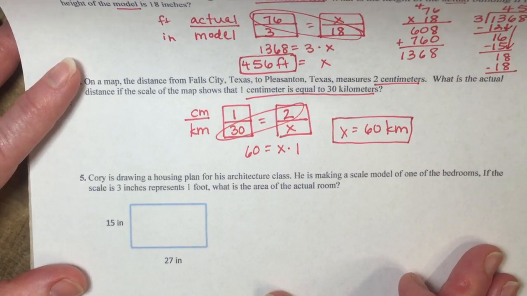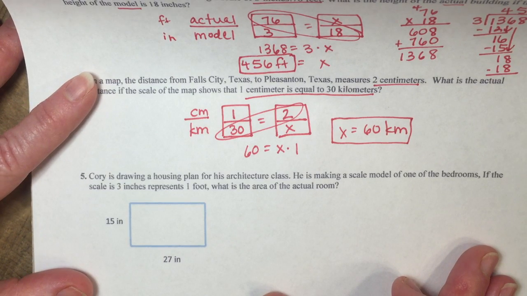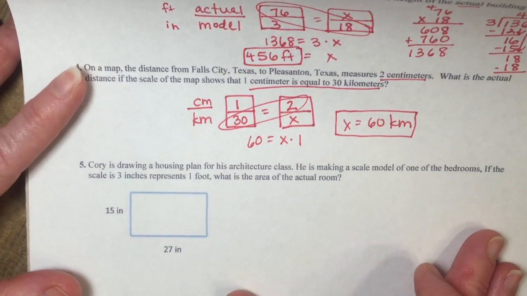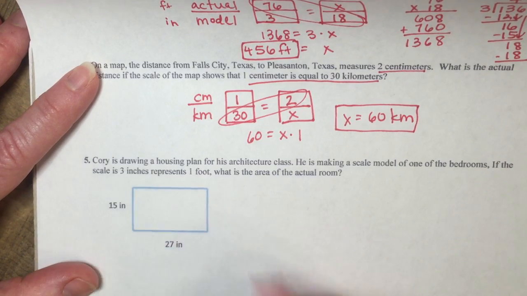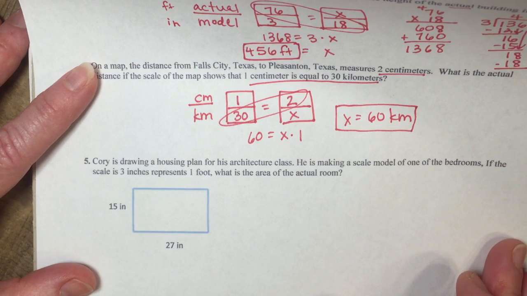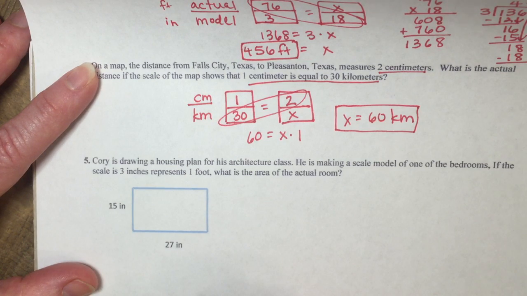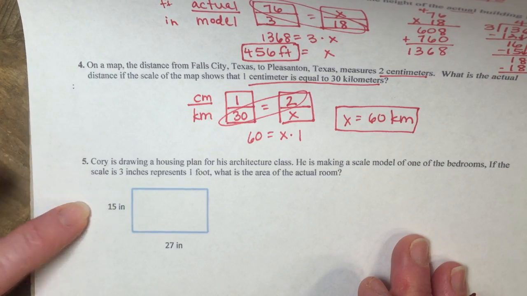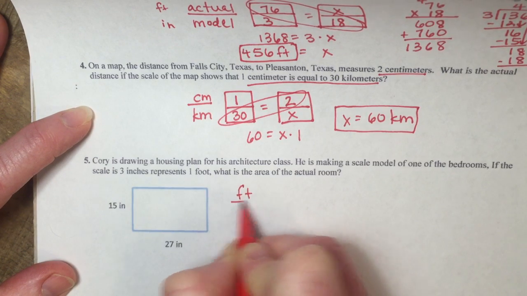In the last problem, Corey is drawing a housing plan for his architecture class. He's making a scale model of one of the bedrooms. If the scale is 3 inches represents 1 foot, what is the area of the actual room? All right, so I know that area is length times width, but before I find the area, I need to go ahead and change these into feet, because right now they're in inches. So basically, I'm going to have to do both of these, so I'm going to use 2 different proportions for that. I know that it's going to be feet and inches.